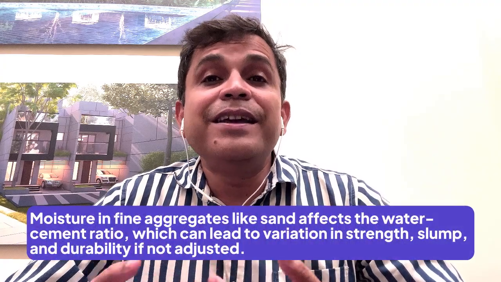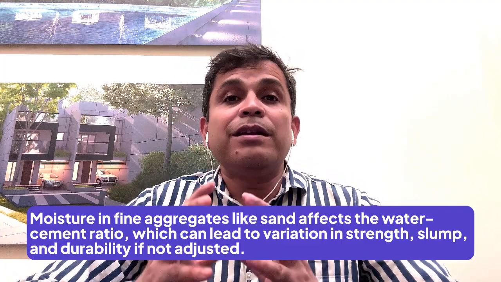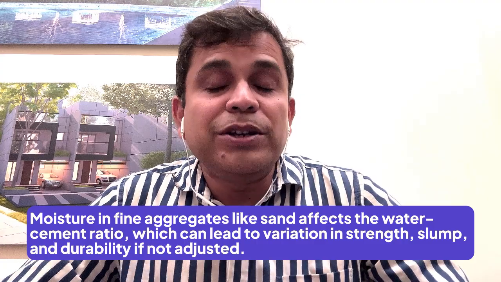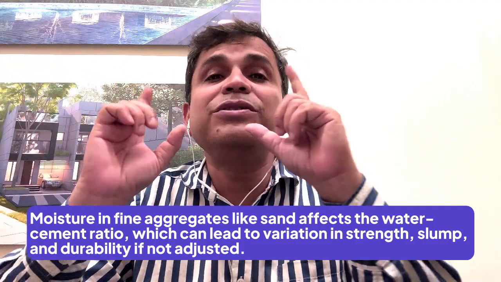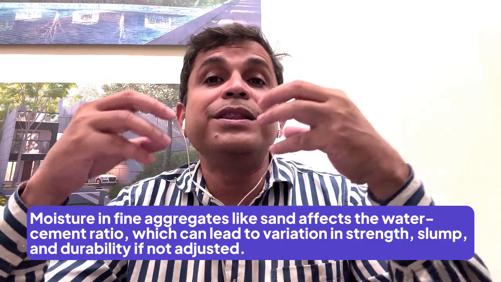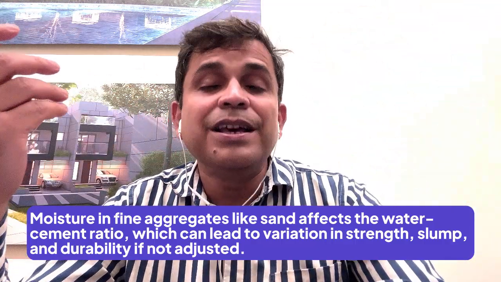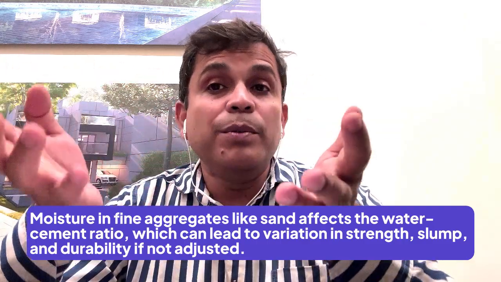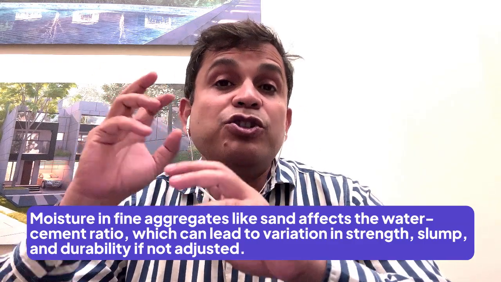Why? Because we cannot get the coarse aggregate and fine aggregate exactly in the dry condition. If we are not getting the dry condition, that means there is some percentage of water in the mix, and this water will contribute to the water cement ratio of the mix. Now the water cement ratio is extremely important. Why? Because the water cement ratio determines the concrete strength, concrete durability and everything. If the water cement ratio increases, the strength will decrease and workability will be a problem. So that is why we need to maintain whatever water cement ratio we have designed.